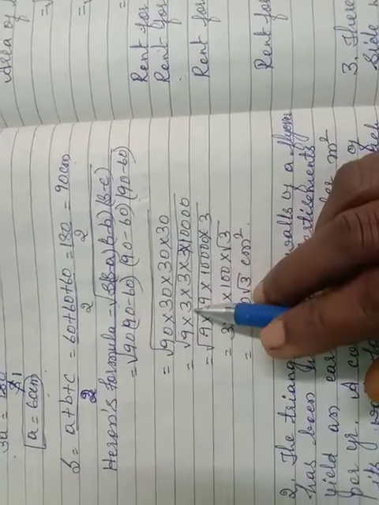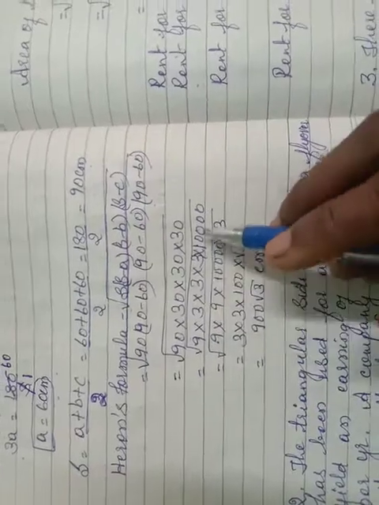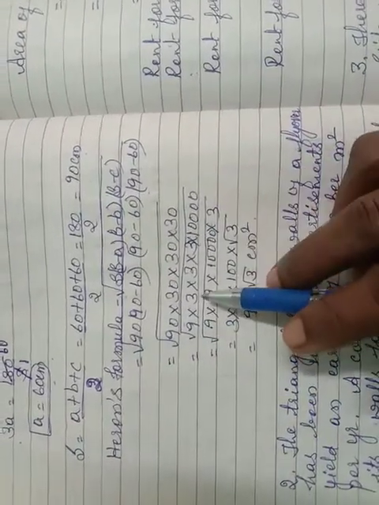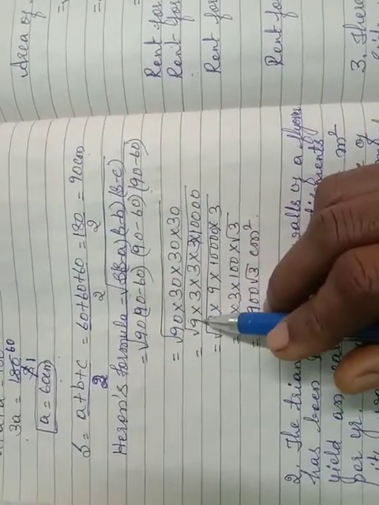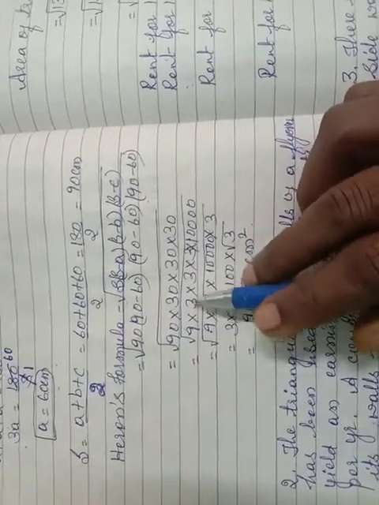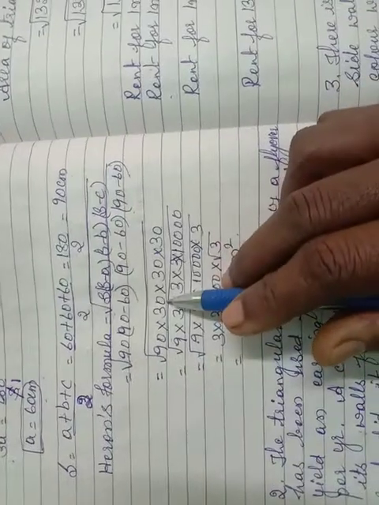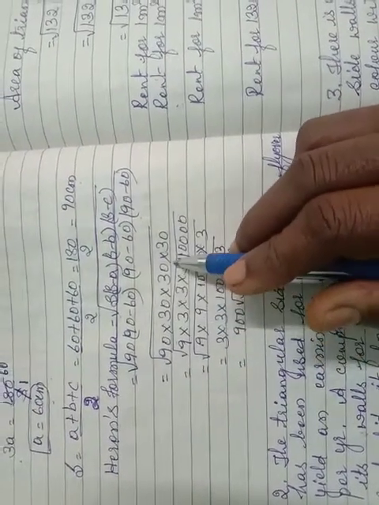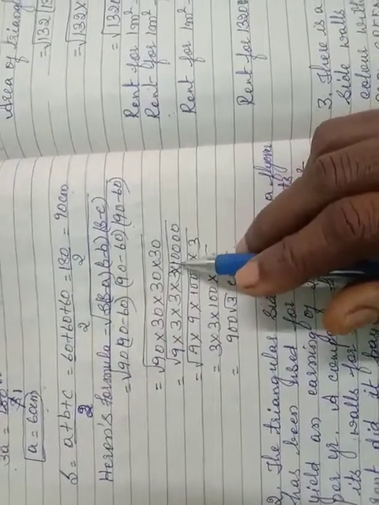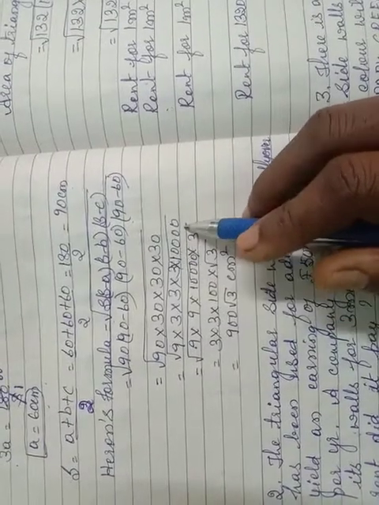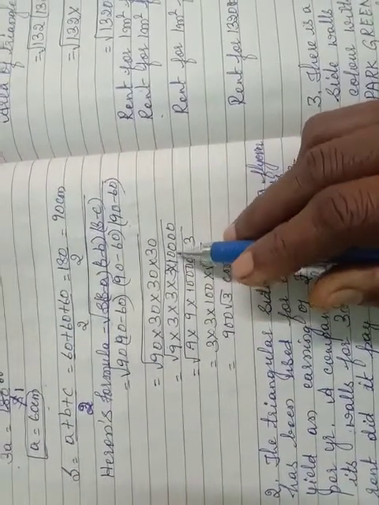Instead of doing that, try to find out the square numbers, whether we get square numbers from this or not. See, 9 is a square number, let it be. Then separate 3 into 3 into 3. Then what remains here? 10 into 10 into 10, that is 10,000.